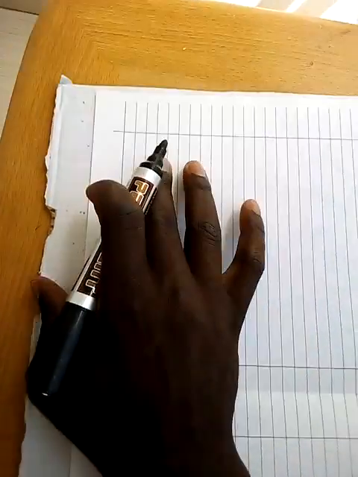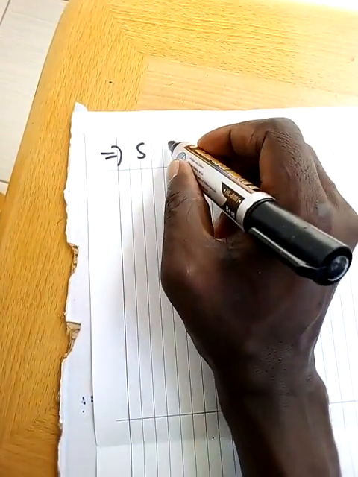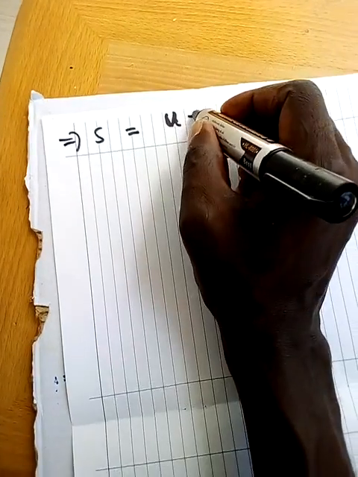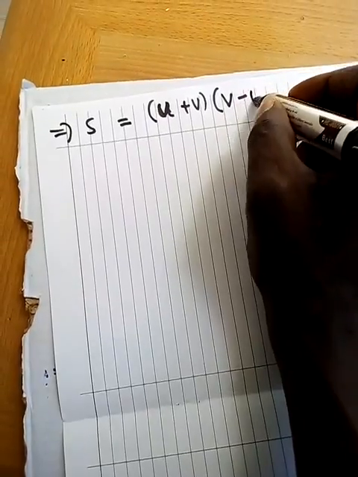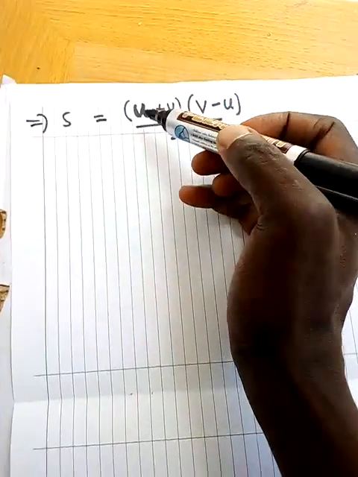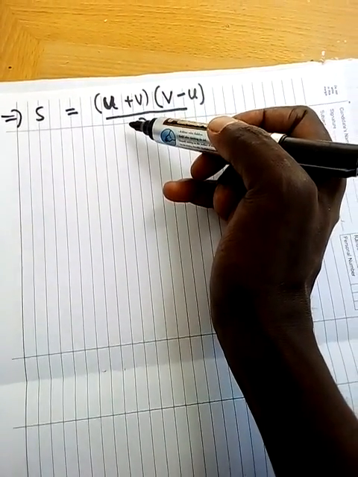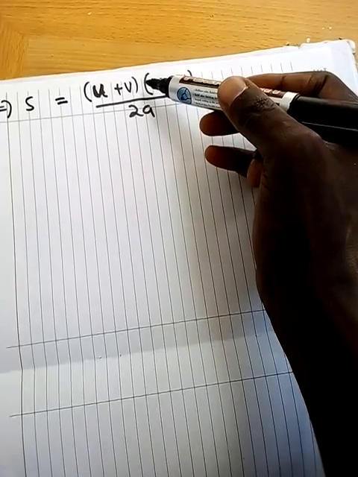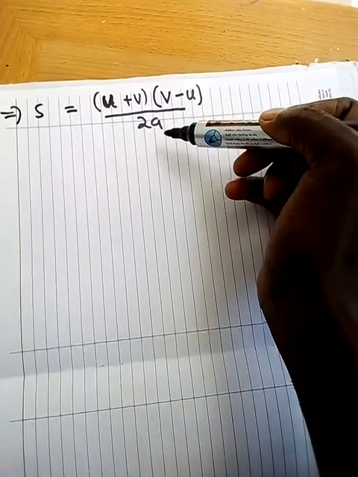Now, recall the multiplication of fractions. So this would mean that s, which is on the left hand side, will be equal to u plus v times v minus u all over 2a. Remember, we had u plus v divided by 2, then we had v minus u divided by a, and we multiplied the two fractions. So the numerators are multiplied together, and the denominators are also multiplied together.